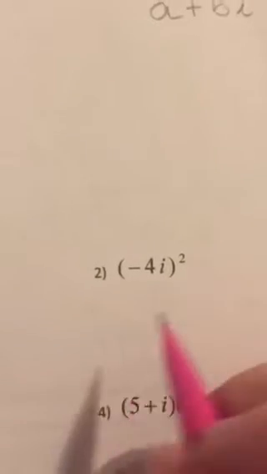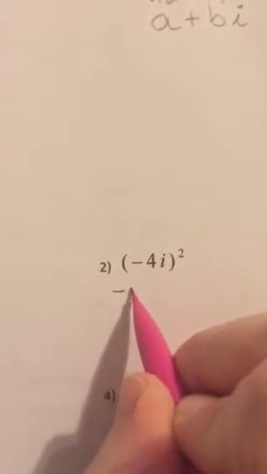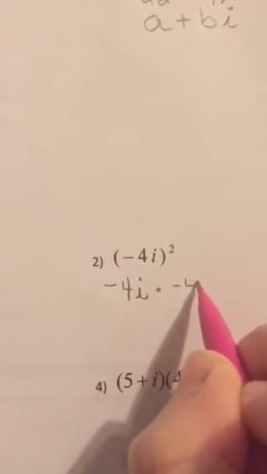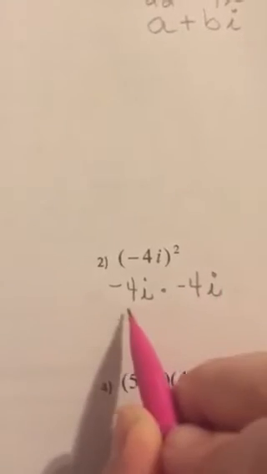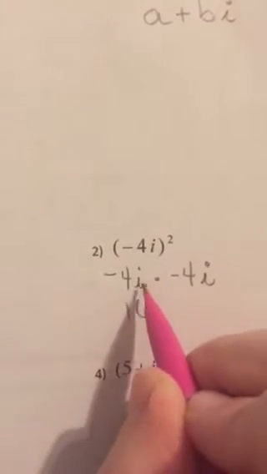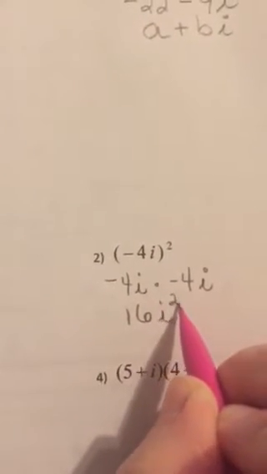This one's starting to get a little bit more complicated. Our exponent, of course, tells me how many i I have. I have 2. I have a -4i and another -4i. So a -4 times a -4 is a positive 16. And i, well, I have 2 of them, so that would be an i squared.